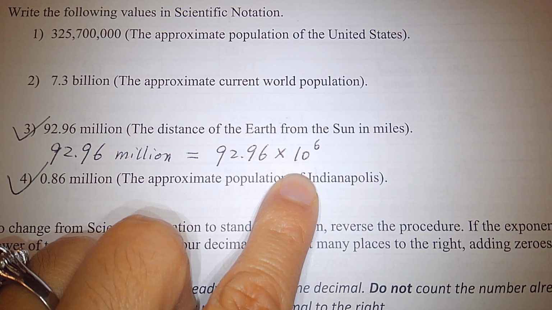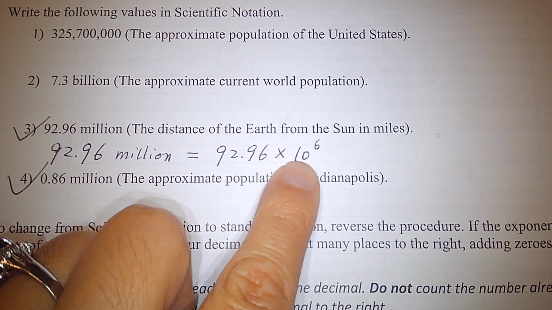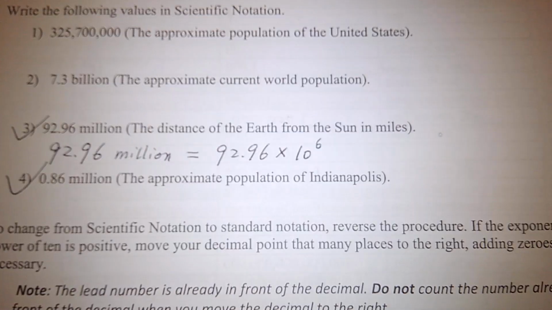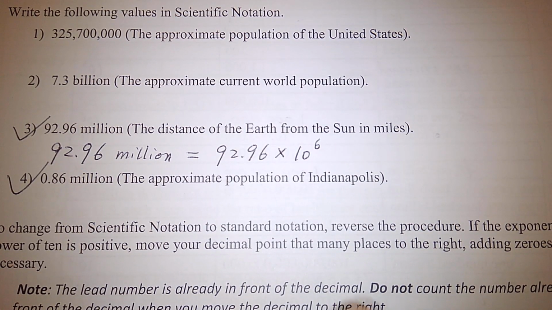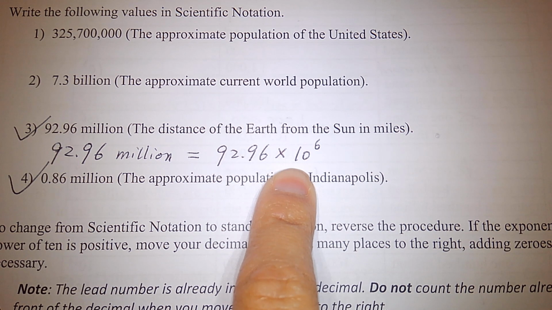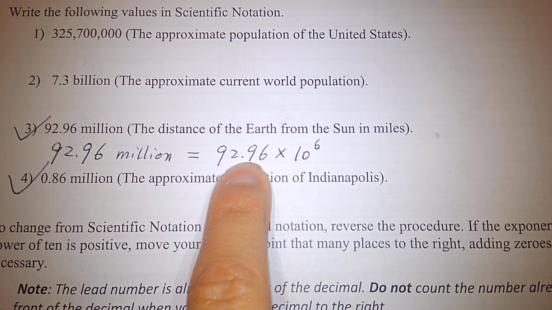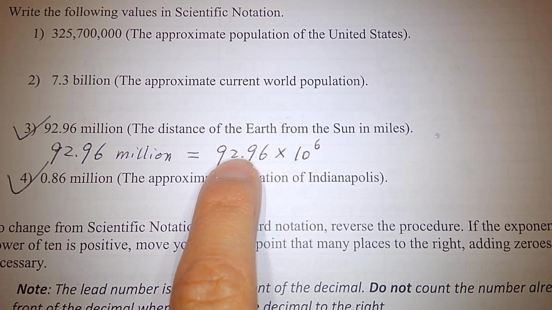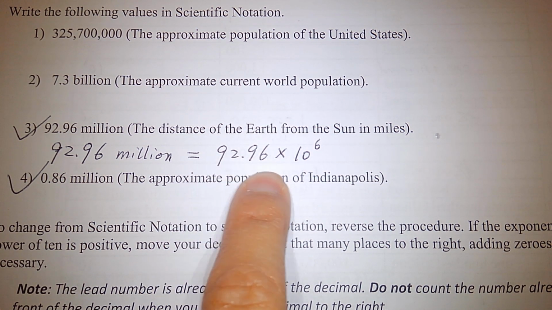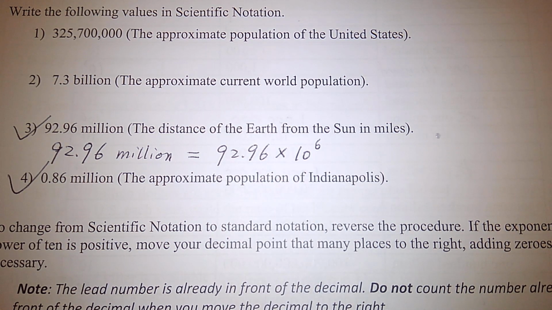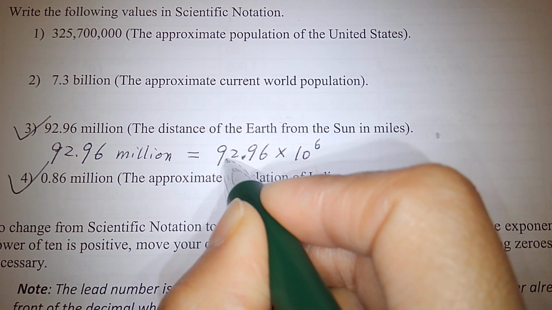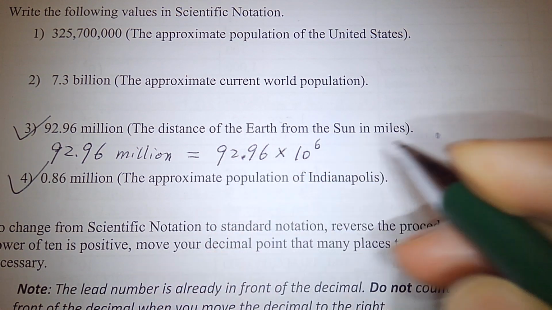Everybody agree with this? Now can we say this result is already in scientific notation? Is this number in scientific notation? Is there only supposed to be one number in front of the decimal? Yes, you're right. There are 2 non-zero numbers before the decimal point, so this is not in scientific notation. So what we do is we need to move the decimal point to the left for 1 more digit.